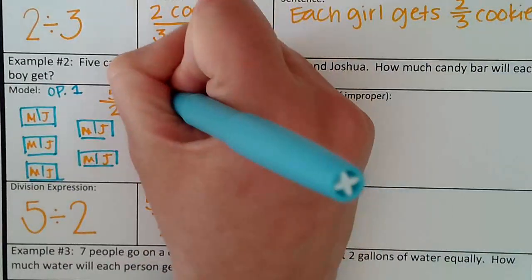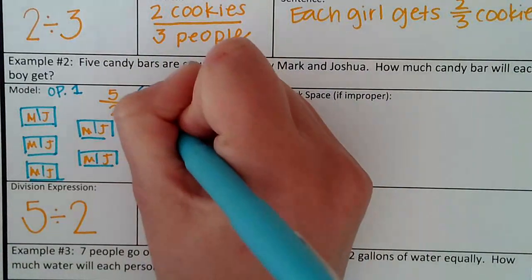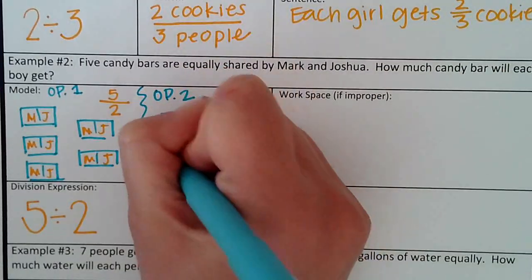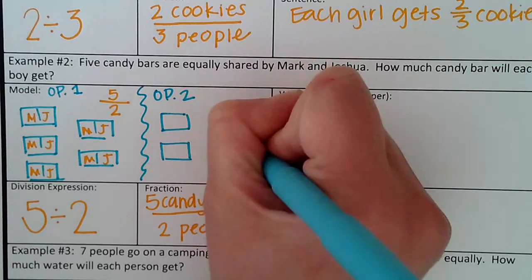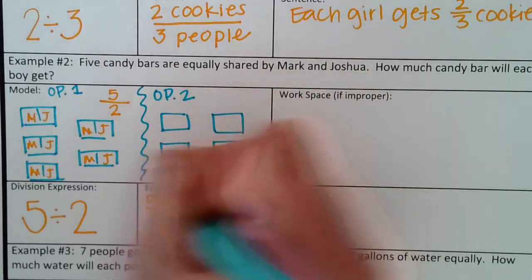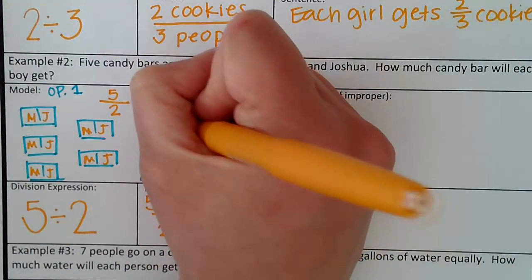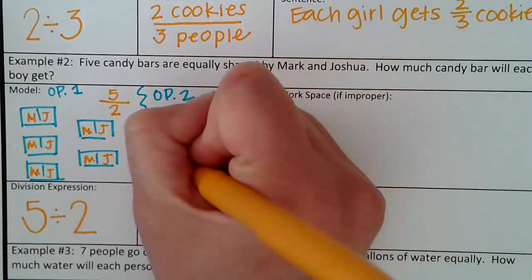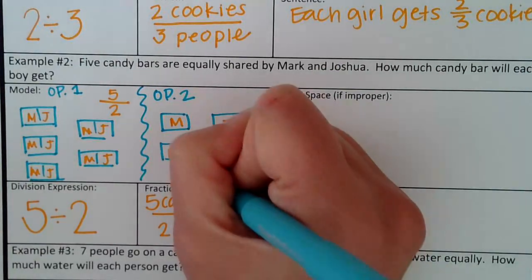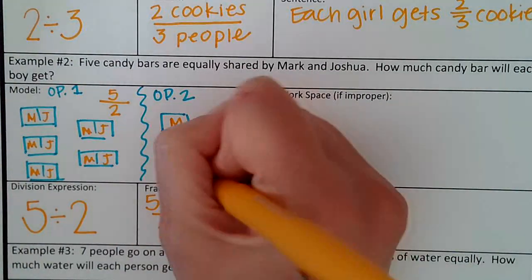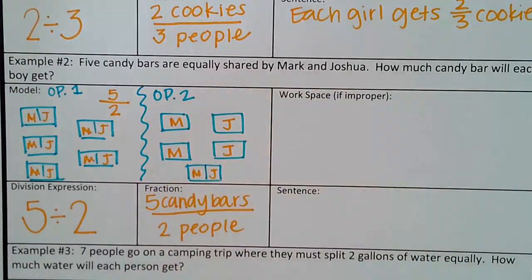Option 2, to model, we could actually draw the 5 candy bars. And we could say, okay, Mark gets this whole one, Josh gets this whole one, Mark gets this whole one, Josh gets this whole one. We've got 1 left to divide. Mark gets this half, Josh gets this half.